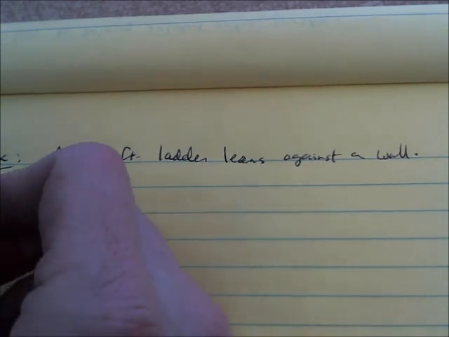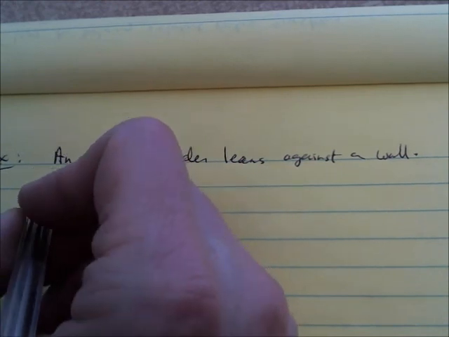Let me zoom in a little bit on this, and let me see if I can focus this. Okay, so an 8-foot ladder leans against the wall. The top of the ladder is sliding down the wall at a rate of 2 feet per second.